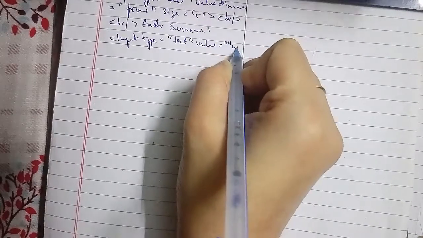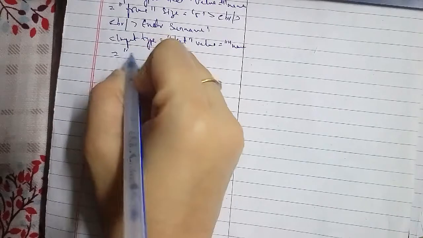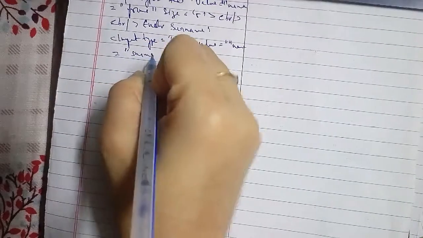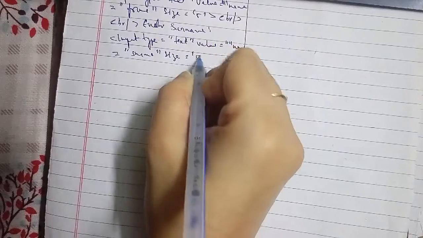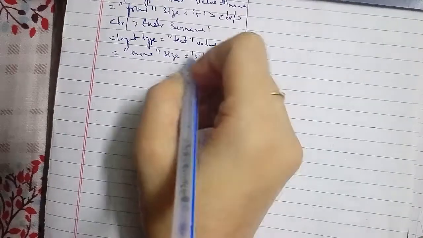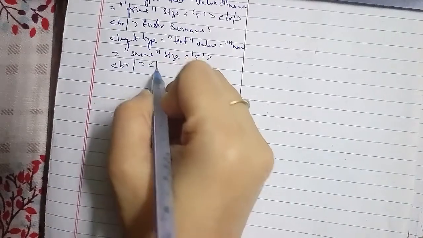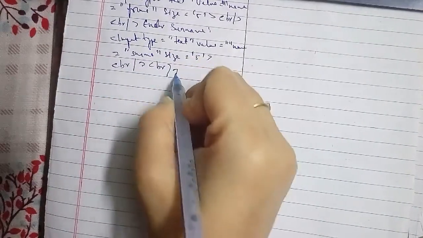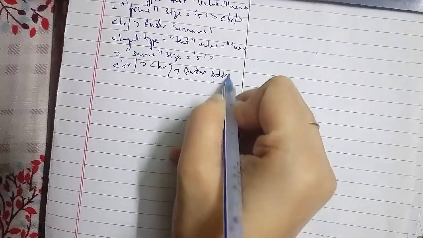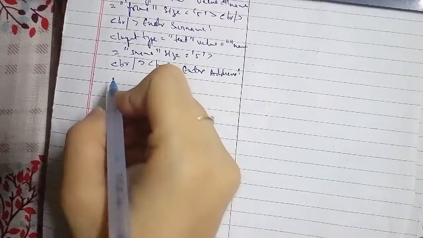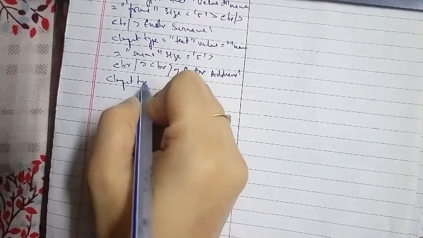Then we have input type equals to submit, value equals to register, form tag close, div tag close, body tag close, and of course the HTML tag as well close.